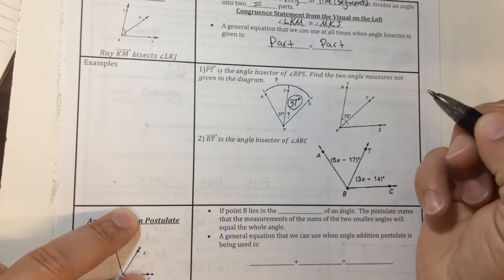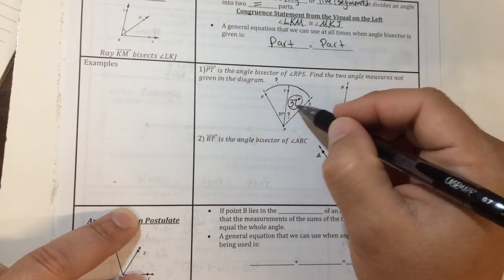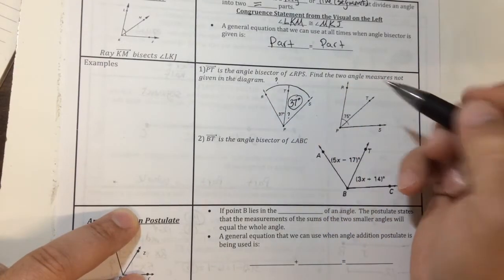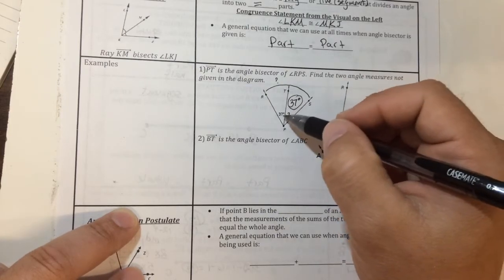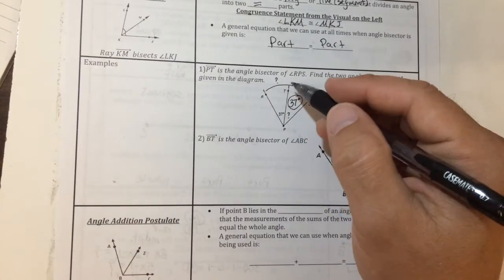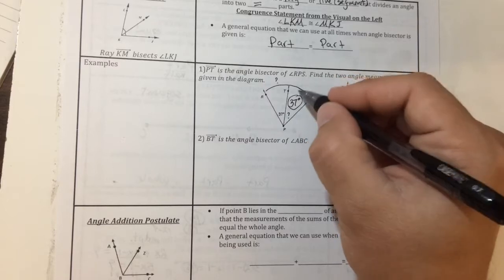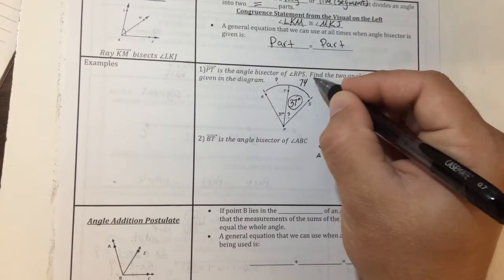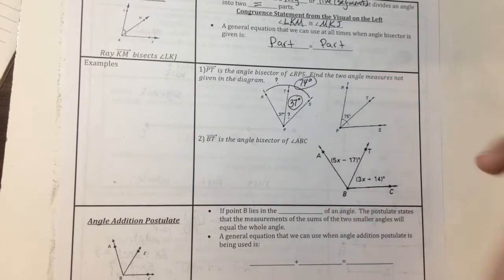So that angle is 37 degrees. And the total would be 37 plus 37, or the sum of both of those two, or 37 doubled. And 37 times 2, or 37 plus 37, is 74 degrees.